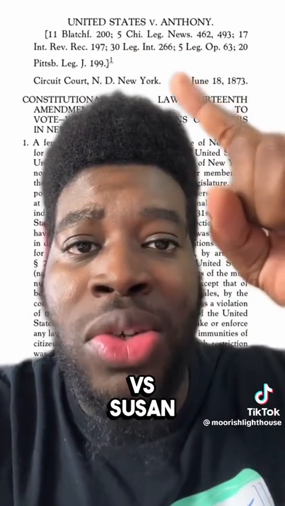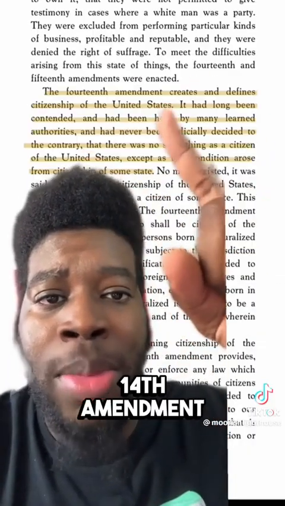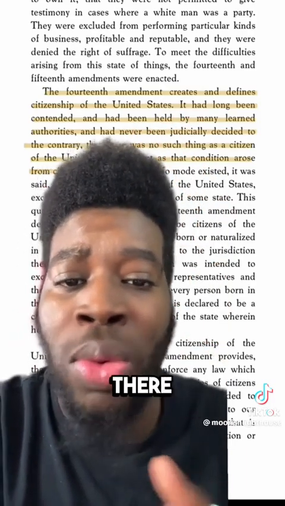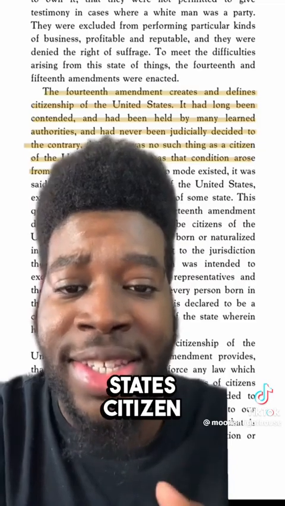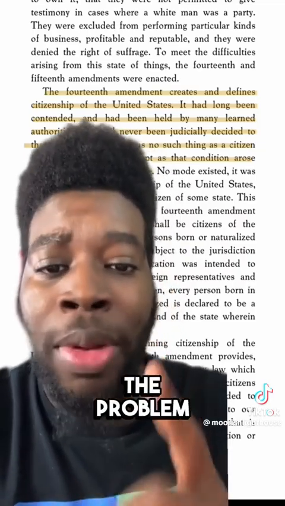So now that we see that corporations are persons as that term is used in the 14th Amendment, let's go to the United States versus Susan B. Anthony Supreme Court case. And here's what the court said in this case. The 14th Amendment creates and defines citizenship of the United States. So prior to the 14th Amendment, there was no such thing as a United States citizen. So now we see that the 14th Amendment created a new citizenship, which is the problem for all people.